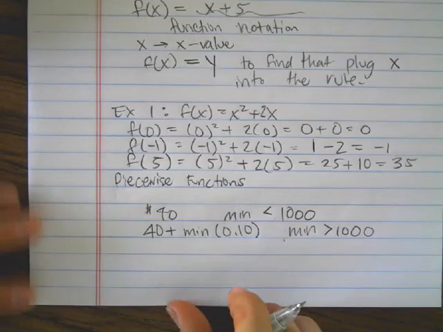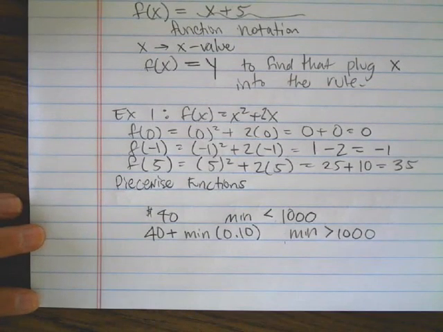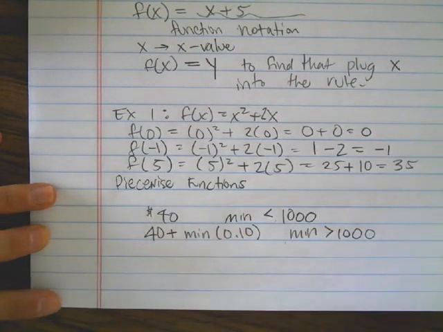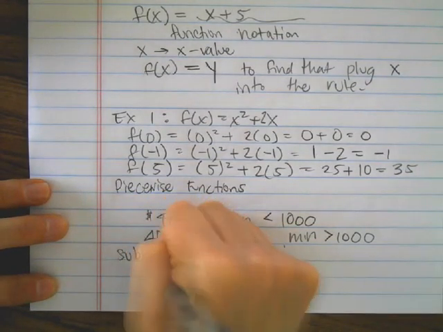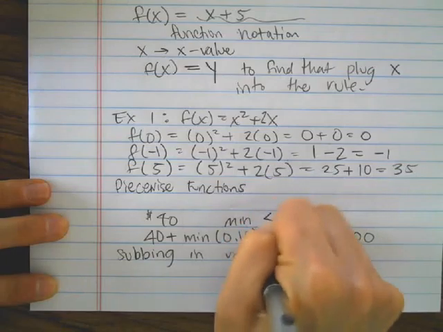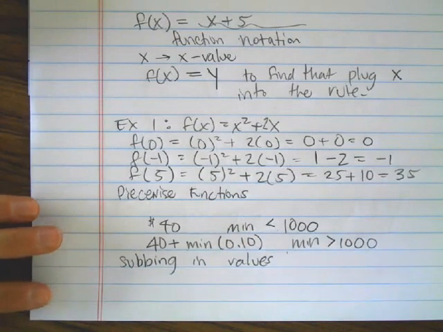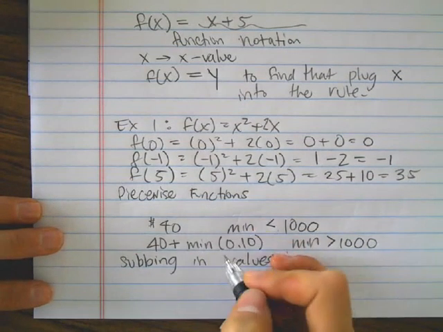Now, one of the mistakes people make with piecewise functions, because we're not going to talk about graphs today, we're talking about subbing in values, is they sub in the value to both parts of the rules. You don't want to do that.